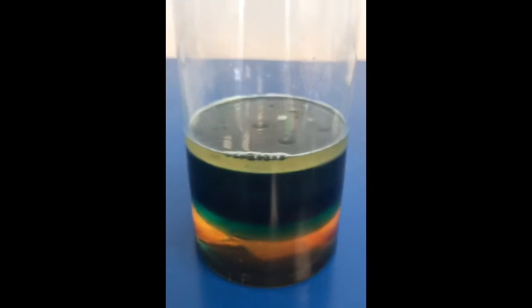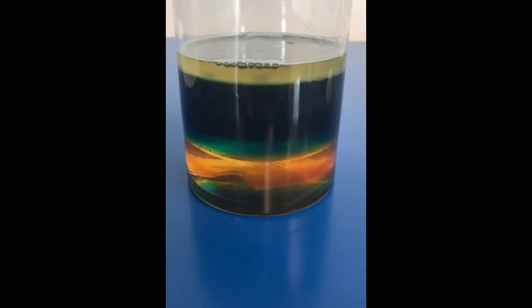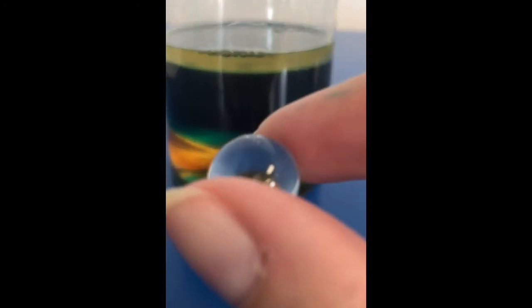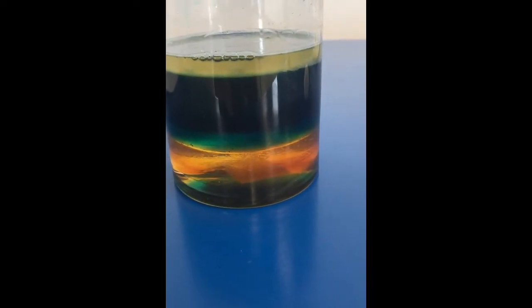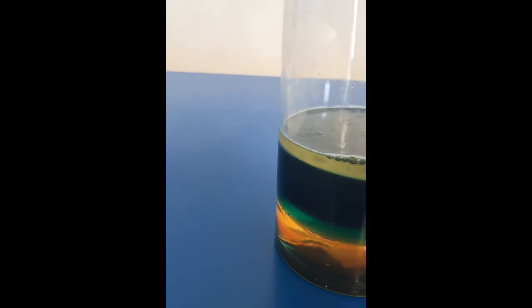Okay. It has stayed sitting on top of the dish soap. All right, let's try something else. Let's try a marble. Where did it go? Oh, it went down to the bottom.